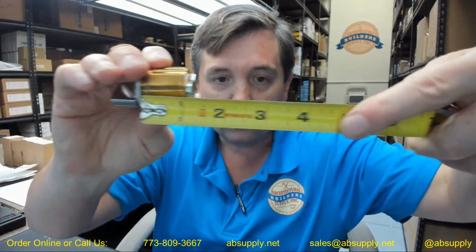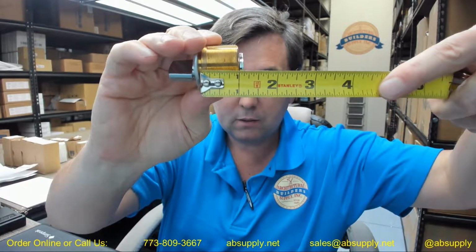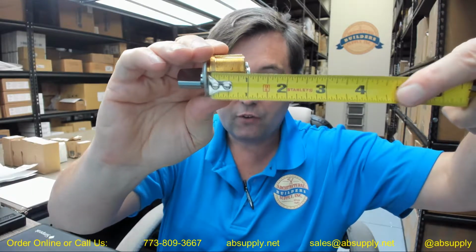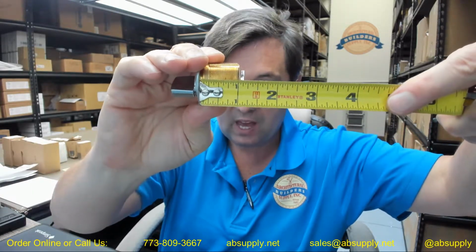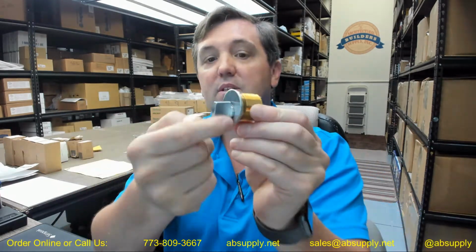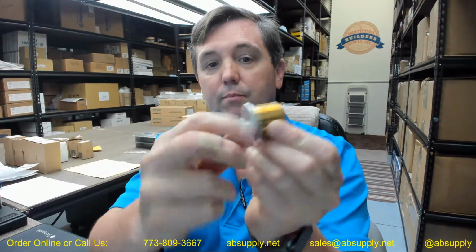7181 refers to the length. 7181 means that the cylinder is 1.1 inches long, and these are measured to the back side of the cylinder cam. So that's from the underside of the head to the back of the cam, that's where the 1.1 inches comes in. Okay. The TK means thumb turn. The 1 means it is the 863G or standard cam.